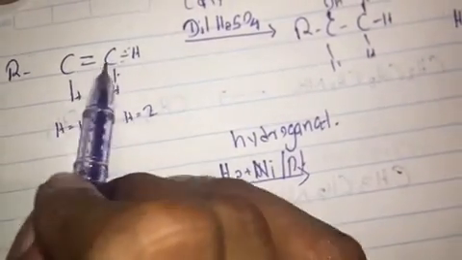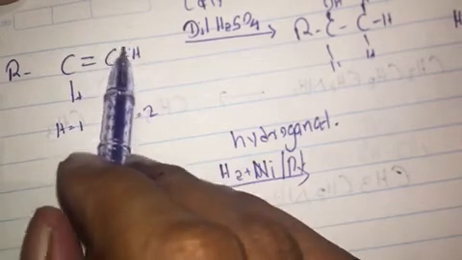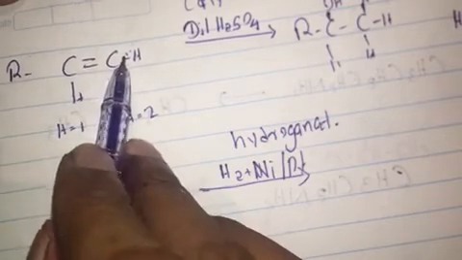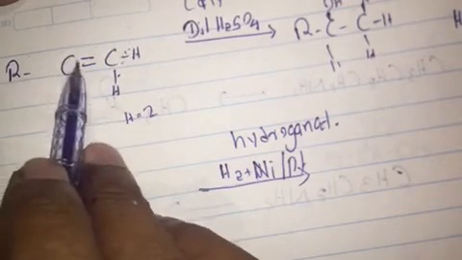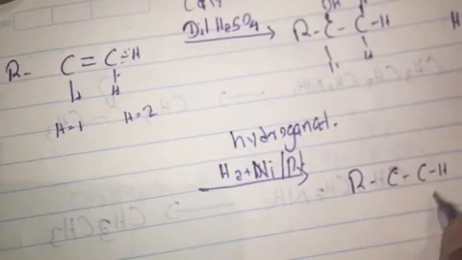When we add H2 gas with nickel or platinum, the pi bond breaks and two hydrogens attach: one to this carbon, another to this carbon. Breaking the pi bond, one hydrogen atom attaches to each carbon.